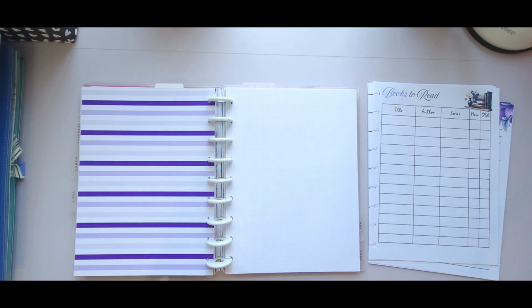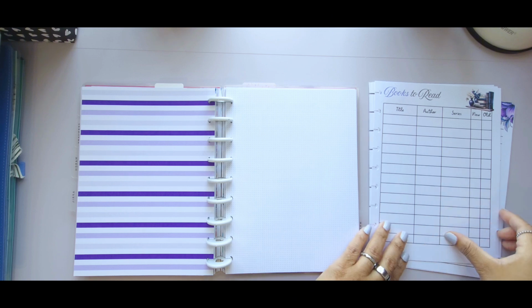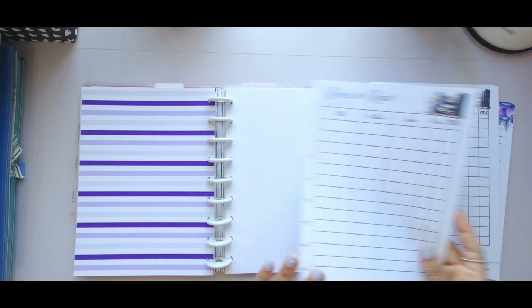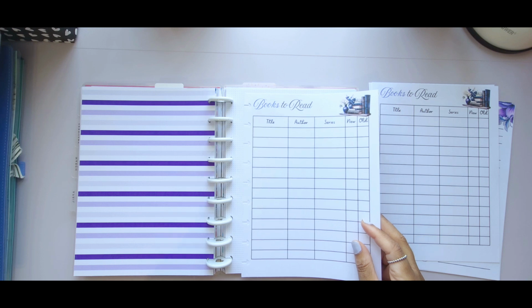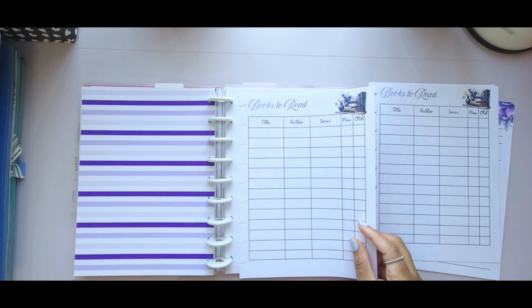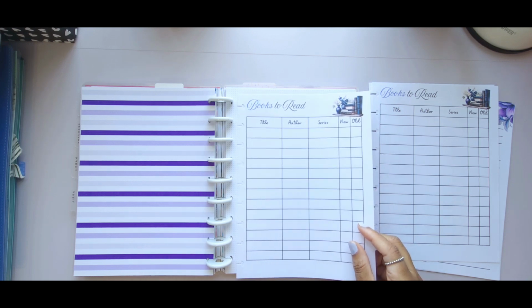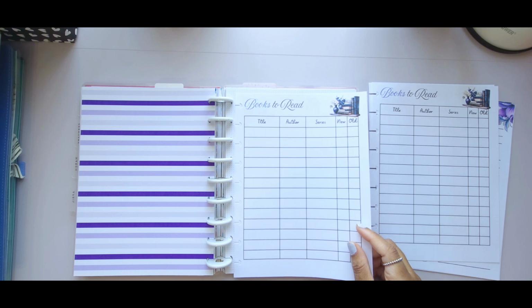So specifically, I wanted to refine my books to read list, which is what you see here, because I found myself having a lot of books on my to be read list because I've just been so busy the beginning of the year, just really too busy to read as much as I like to read.